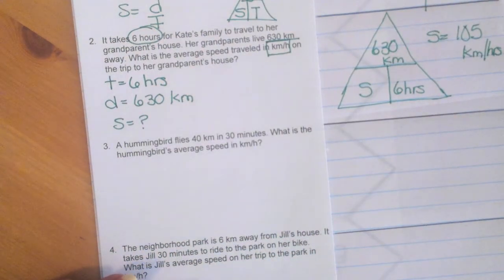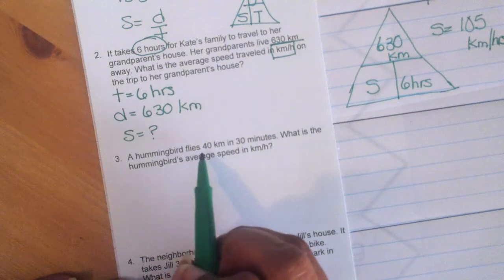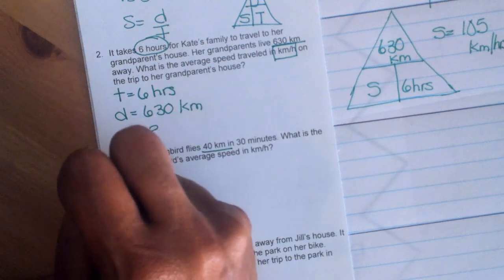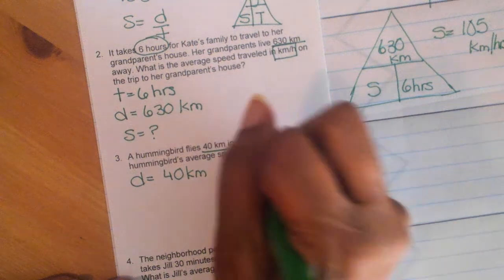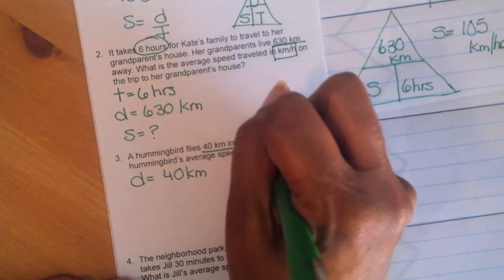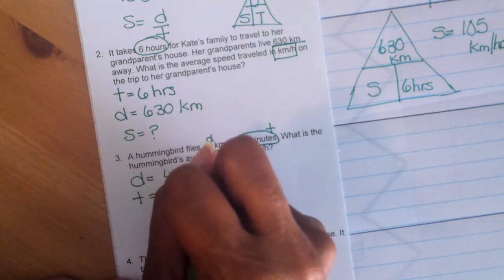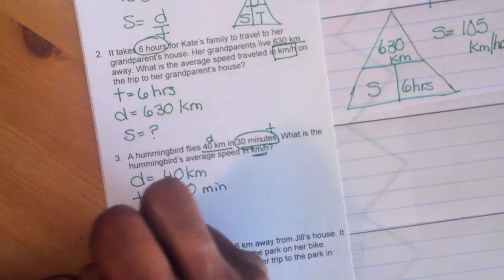All right, so a hummingbird flies 40 kilometers in 30 minutes. What is the hummingbird's average speed in kilometers per hour? All right, so we're going to underline distance and circle time. So a hummingbird flies 40 kilometers. 40 kilometers, that's your distance. Okay, in 30 minutes, that's your time. And it wants to know what's the average speed in kilometers per hour.